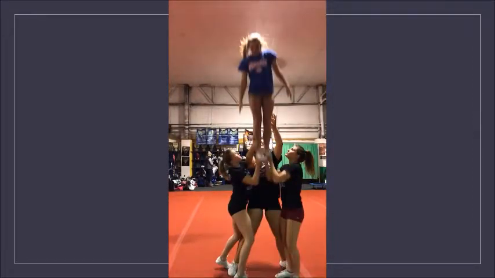This is an example of a non-release skill. Notice that the back spot grabs the flyer's foot before the switch occurs. This is a legal skill, but it's not a release skill.